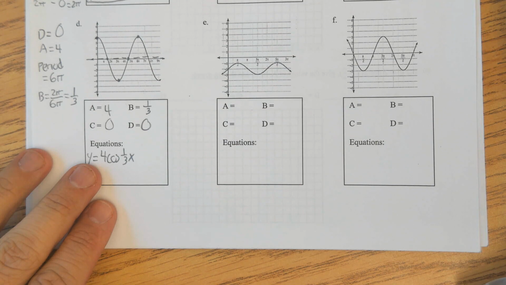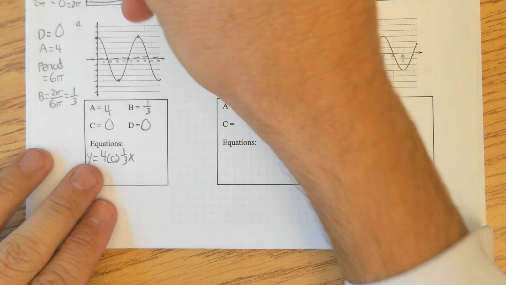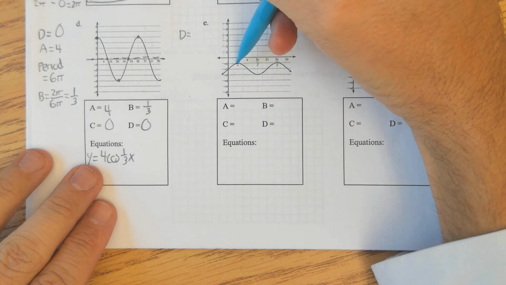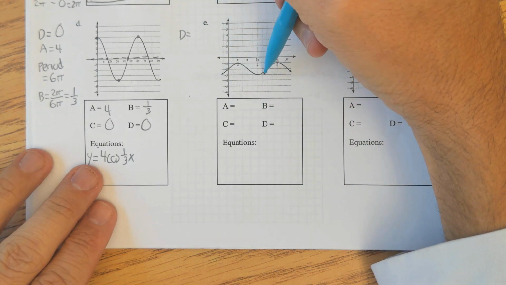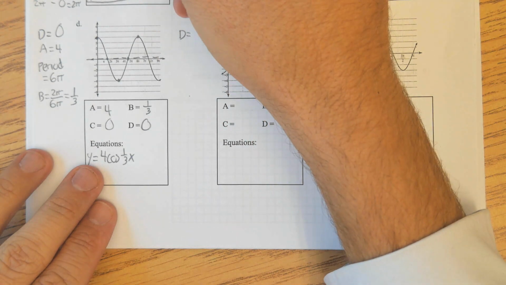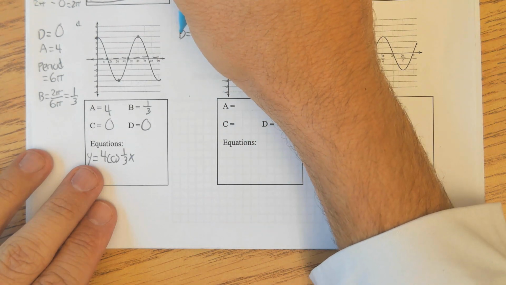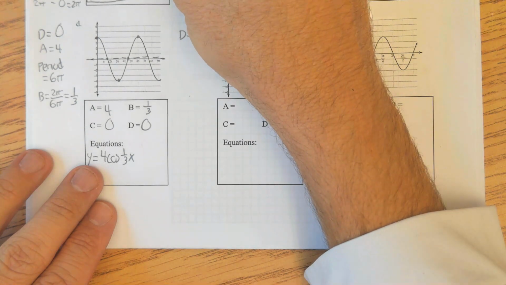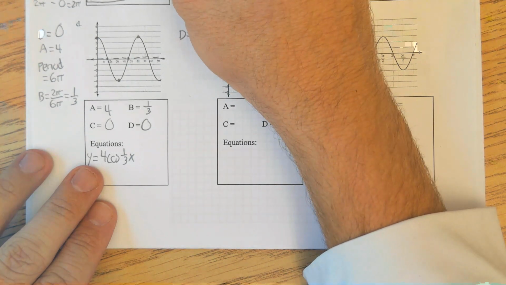So this one here, what's my midline here? So we got D equals, my max is at negative 1. So we do negative 1 plus a negative 3. So negative 1 minus 3 over 2.